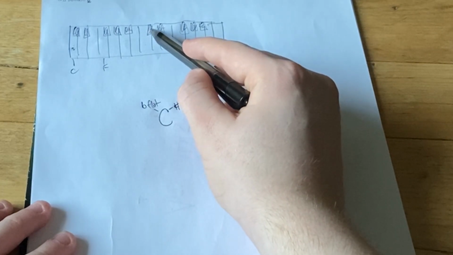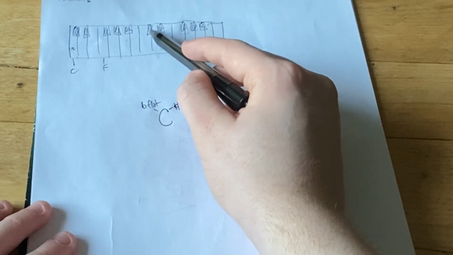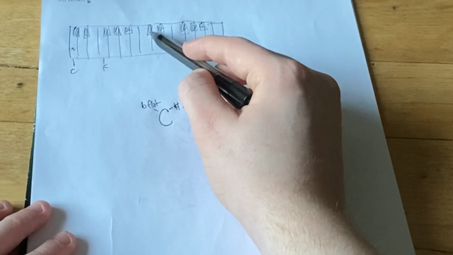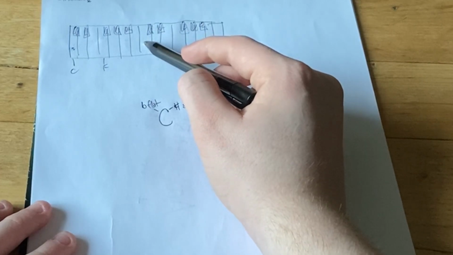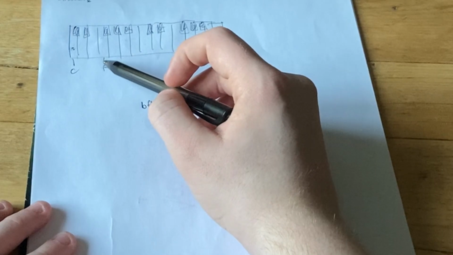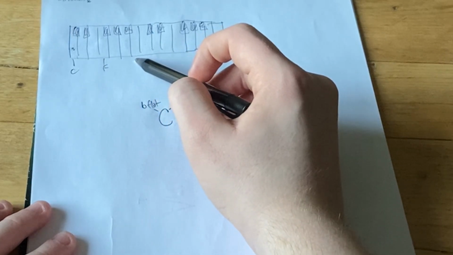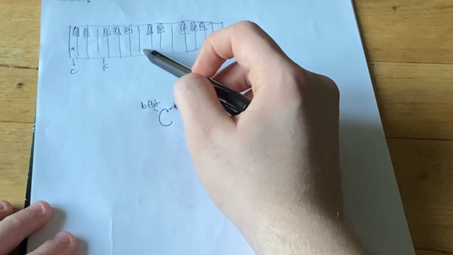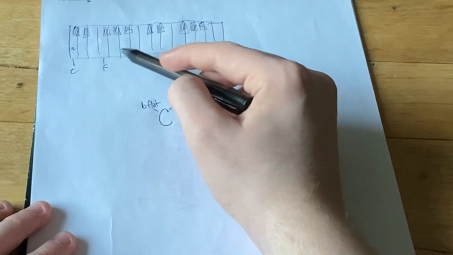So this key here you could call C sharp because you're sharpening C up to that nearest key. But this key here, which we've called B, so F, G, A, B, could also be called C flat.